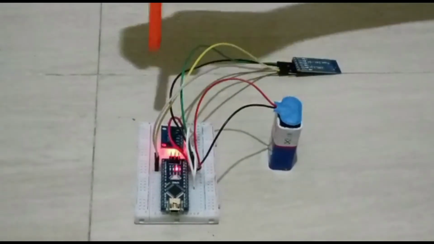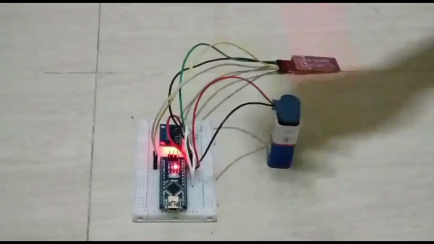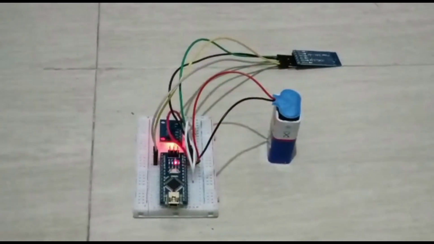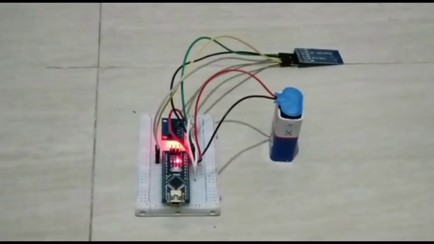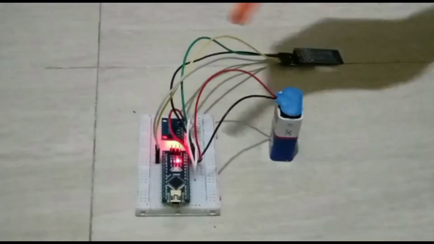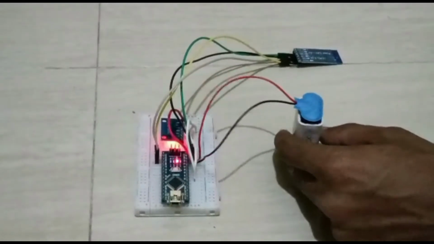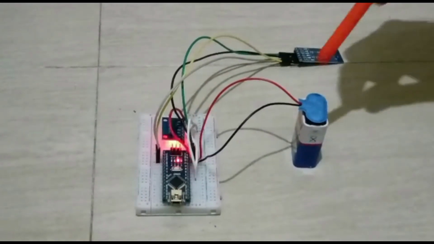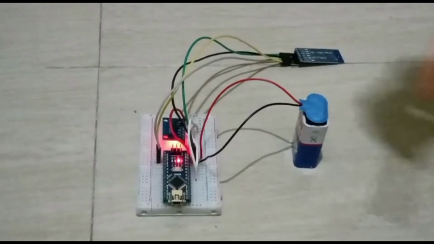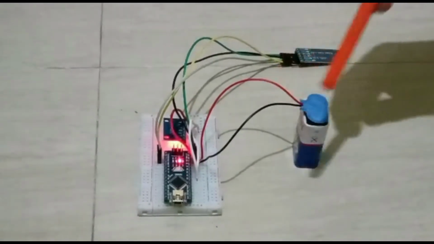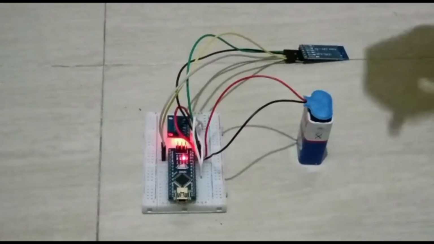So let's now look at the connections of Nano with accelerometer. So I have connected VCC of accelerometer again with VIN of Nano, then ground of accelerometer with ground of Nano, then SCL of accelerometer with A5 of Nano, and SDA with A4 of Nano. Then I have connected battery for power supply. So positive terminal of battery is connected with the VIN of Nano, and negative terminal with ground of Nano. So these were the connections.